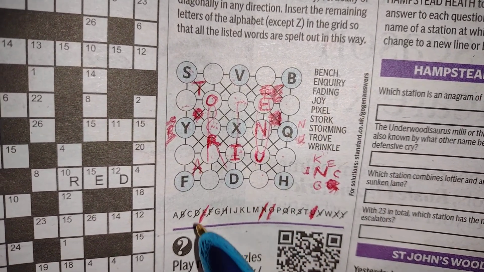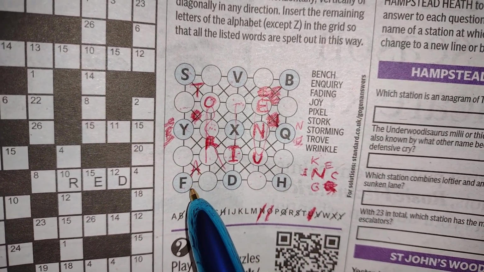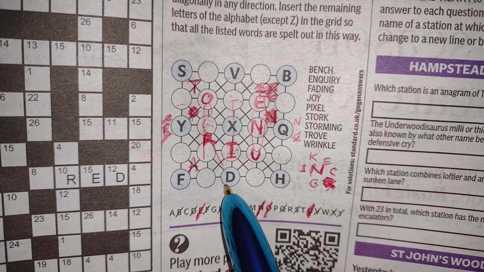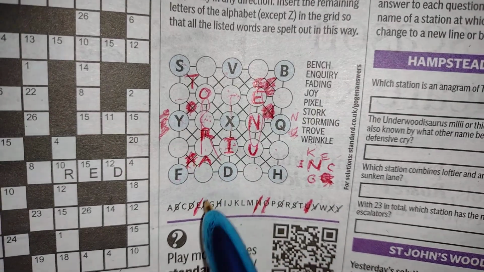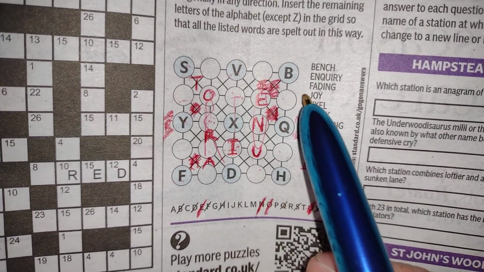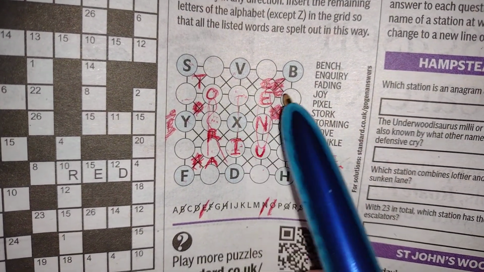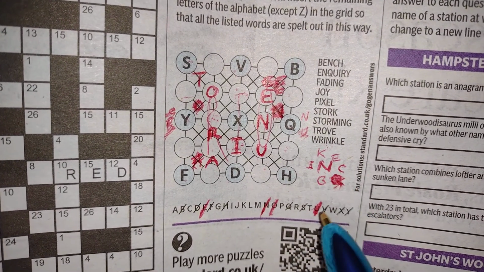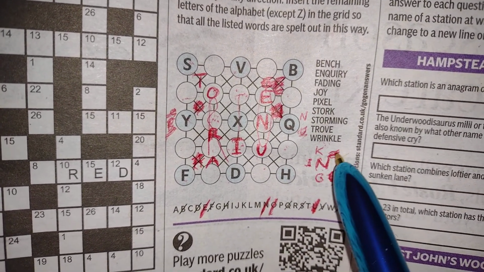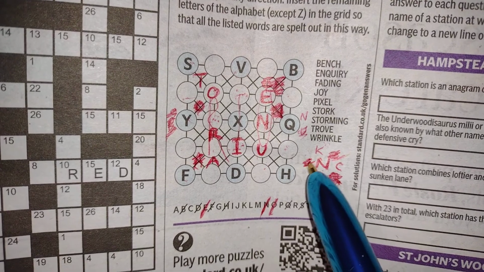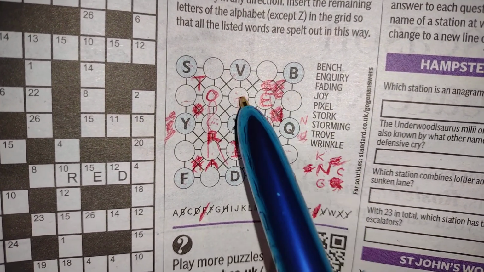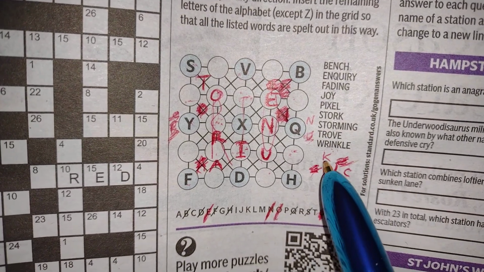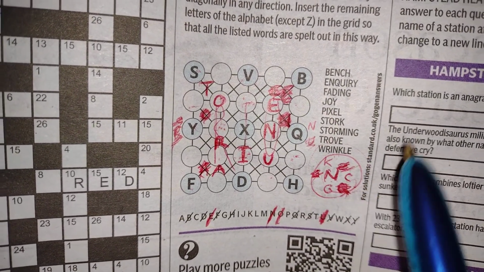Fading. F-A-D. Oh, well, look, there's a D there. I didn't spot that before, so the A's got to be one of them too. So fade, I, N, and the G. Well, the G could be any of these 3 that are on the N. Let's cross off the ones we found on our diagram as well. G, C, and K, these 3 here, because they're the only ones left on the N.